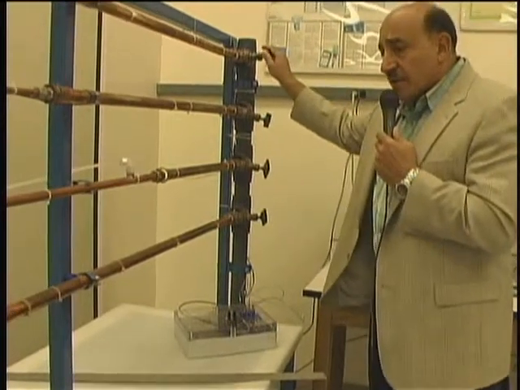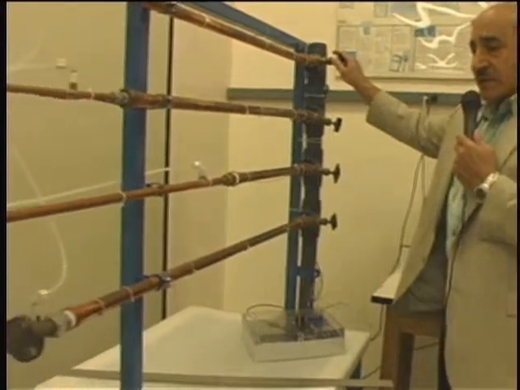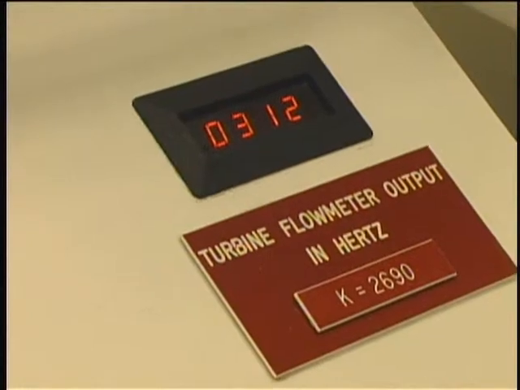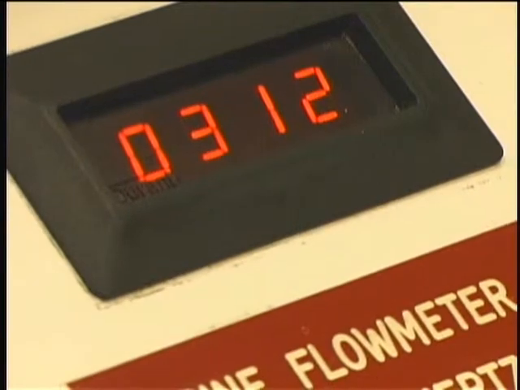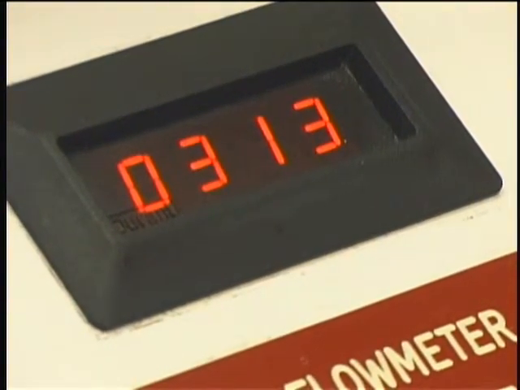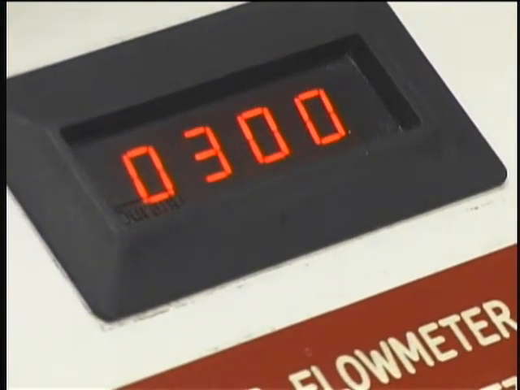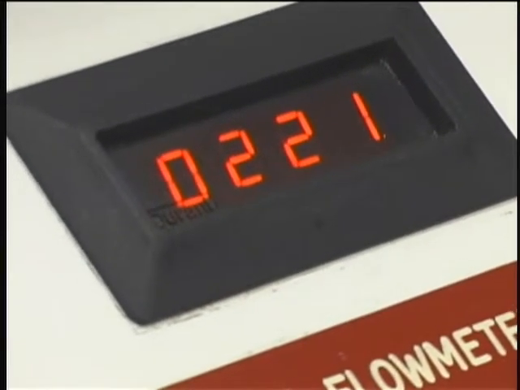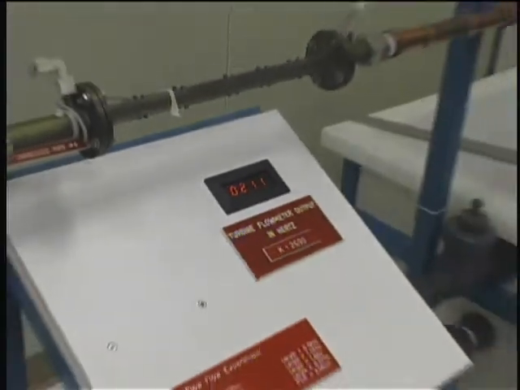this is the maximum flow rate, and you have to decrease the flow rate in 10 steps to the minimum. For example, if you look at the turbine flow meter output, as I close the valve to reduce the flow area, the turbine flow meter output in hertz is going to change. Right now, it's still at 312, and 310, 308. So you can see now there is a decrease in the turbine flow meter output, and that is what you need to do to go in 10 steps.